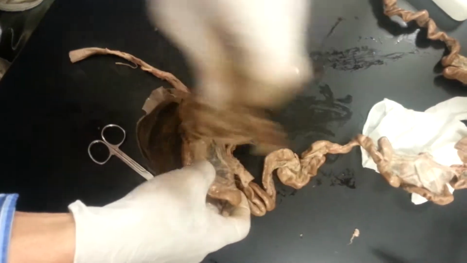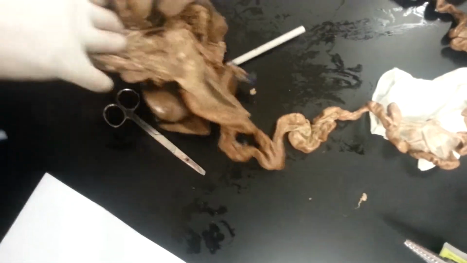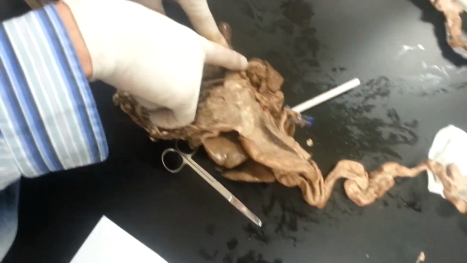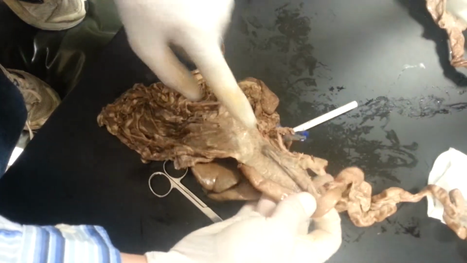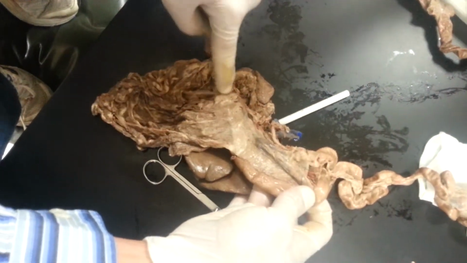Then, if you flip all this upside down, you've got a spleen here. It's a lymphatic organ. Lift it over. Here's the pancreas. It runs behind the stomach and down the small intestine. Can you see it there? It kind of looks like pale hamburger meat.